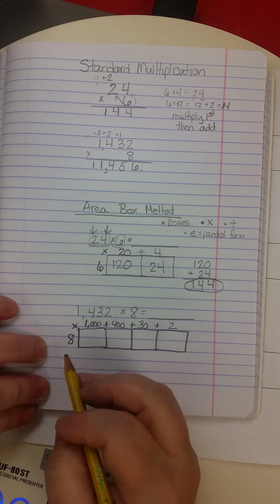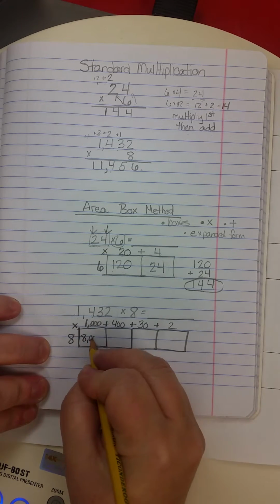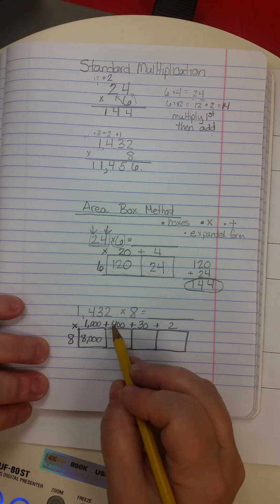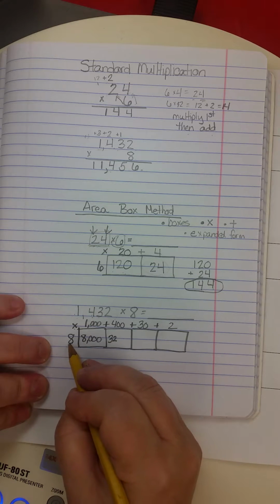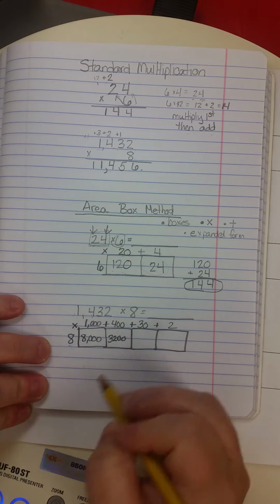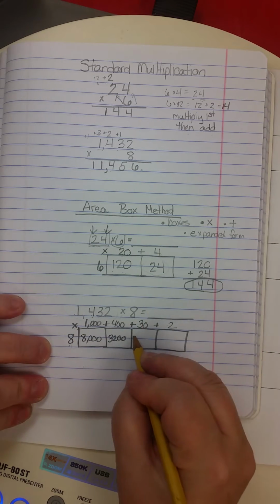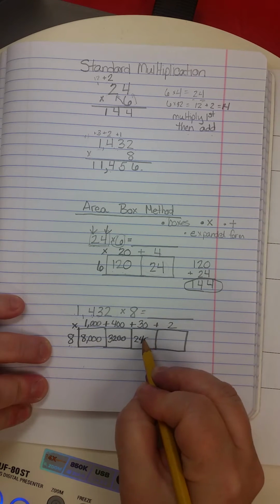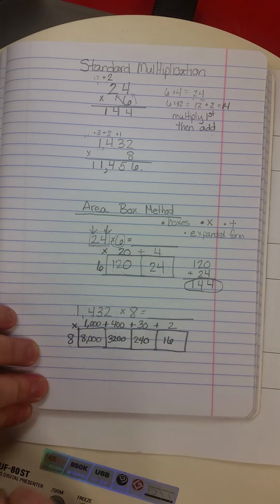Now for math. 8 times 1,000. I know that one, 8,000. Here's where I'm going to do my trick. 8 times 4, 32. No zeros here, but I've got 2 zeros here. 1 0, 2 0. My next trick, 8 times 3 is 24. No zeros, but I got 1 0, 1 0. And then 8 times 2 is 16.